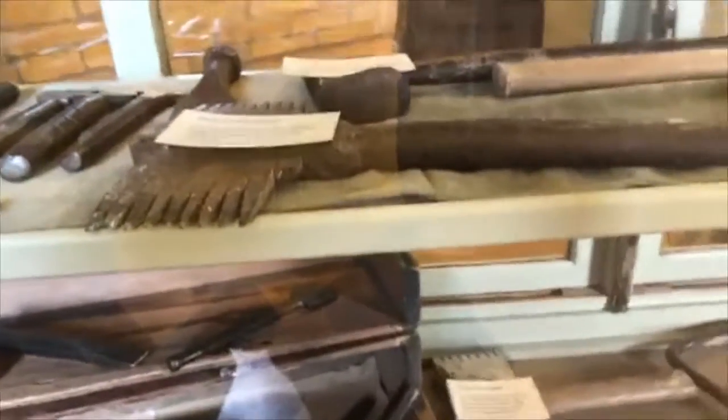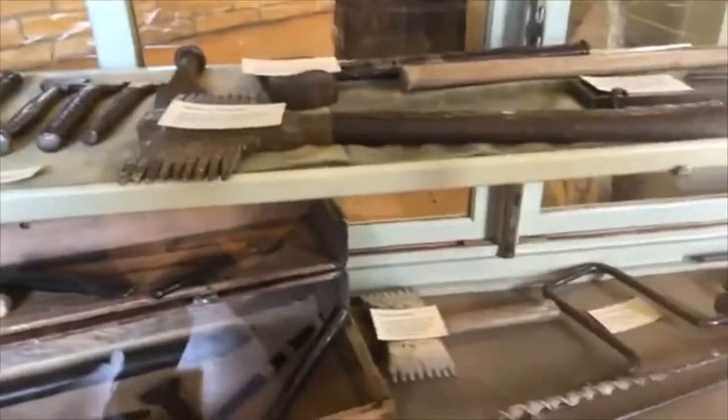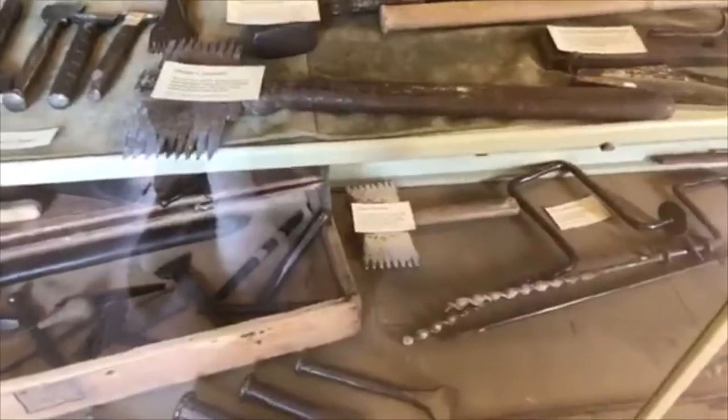So more tools. These are all working tools. We didn't really talk about this thing. I saw this thing on the big exhibit. What is this? This is sort of like a spiky hammer. The stone crandle.